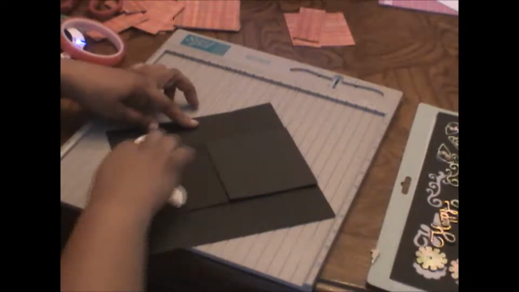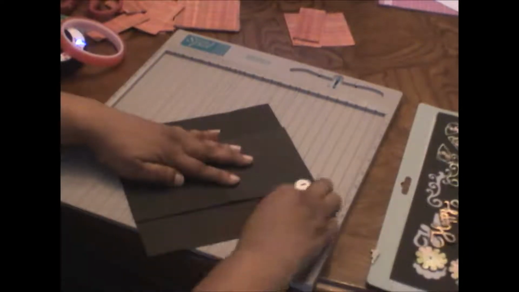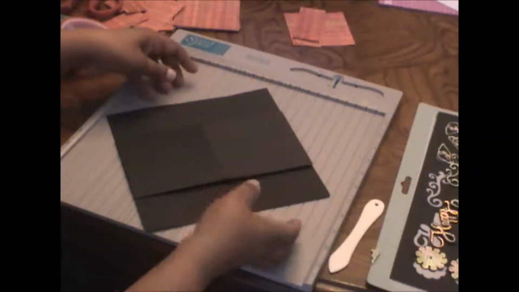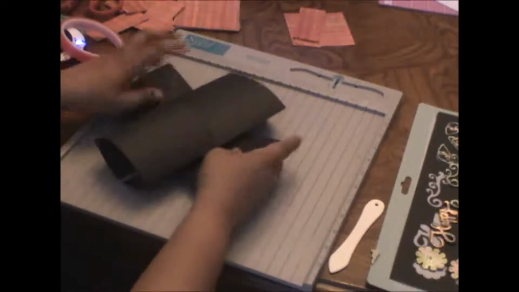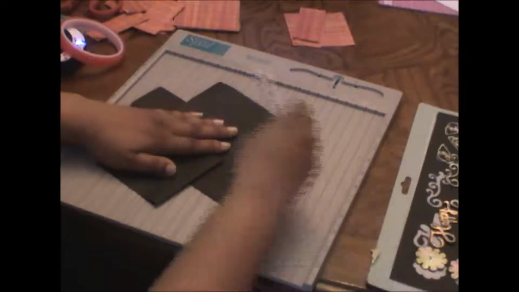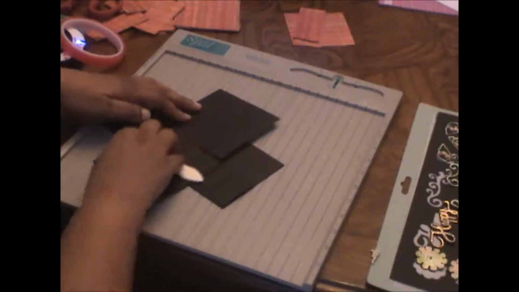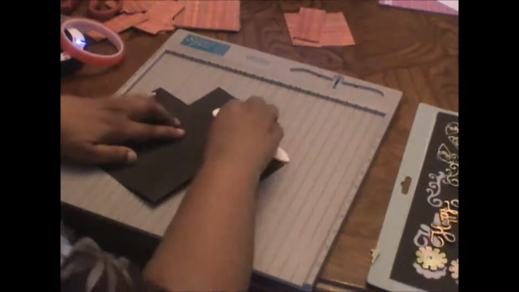Just go over the score marks and try to open and close, open and close. It's a little off. This way is better.